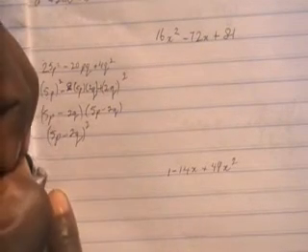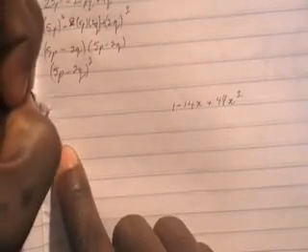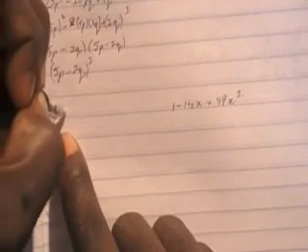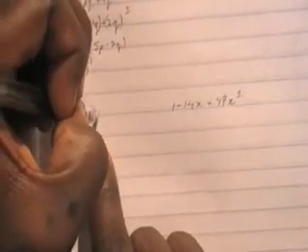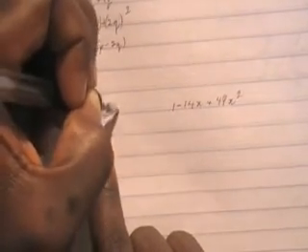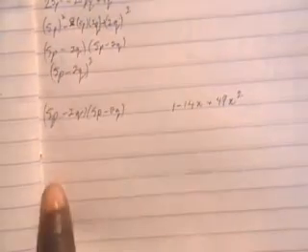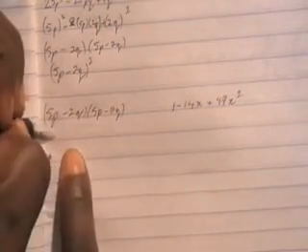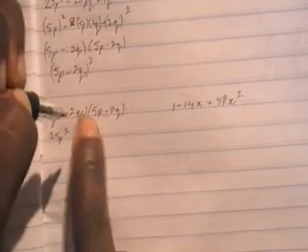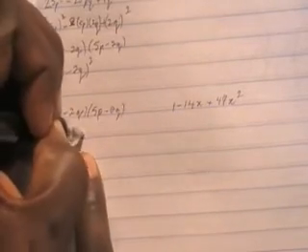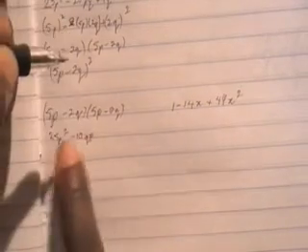And let me bring it down back here to show you why we put that negative there. 5p minus 2q times 5p minus 2q. If we didn't put a negative, we would not have gotten the minus 20 in the middle. So 5p times 5p gives you 25p squared. 5p times minus 2q will give you minus 10pq, pq, qp, same thing.